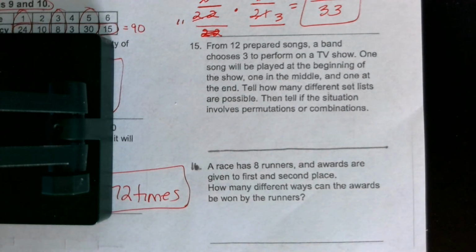All right. It says from 12 prepared songs, a band chooses 3 to perform on a TV show. 1 song will be played at the beginning, 1 in the middle, and 1 at the end. Tell how many different set lists are possible. Then tell if the situation involves permutations or combinations.